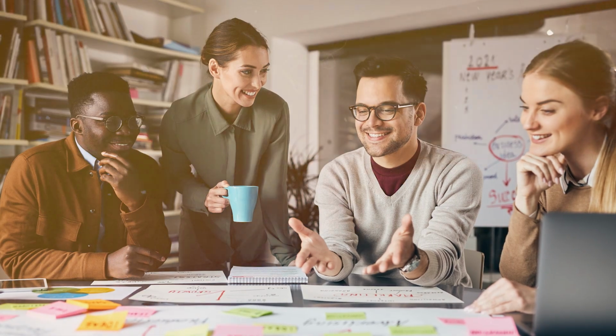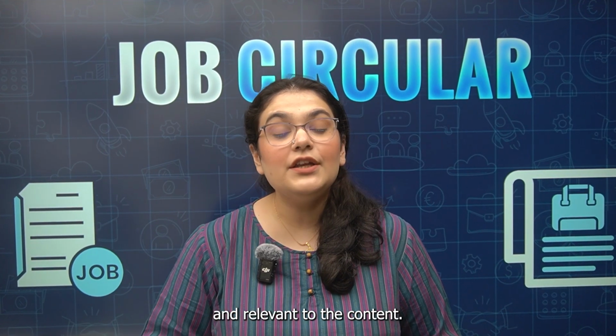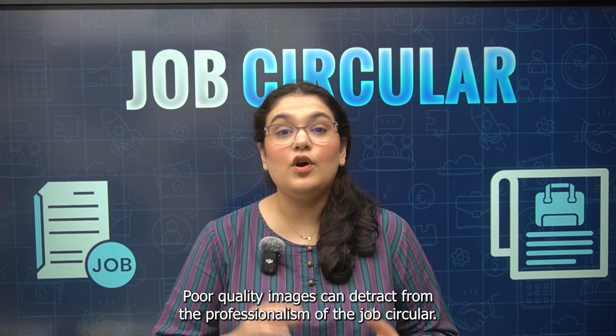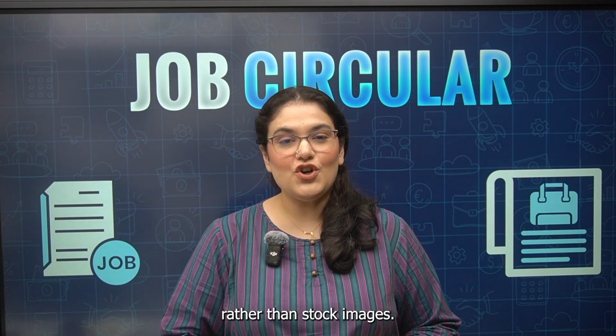Ensure that all images used are high quality and relevant to the content. Poor quality images can detract from the professionalism of the job circular. Use professional photos of the office or team rather than stock images.